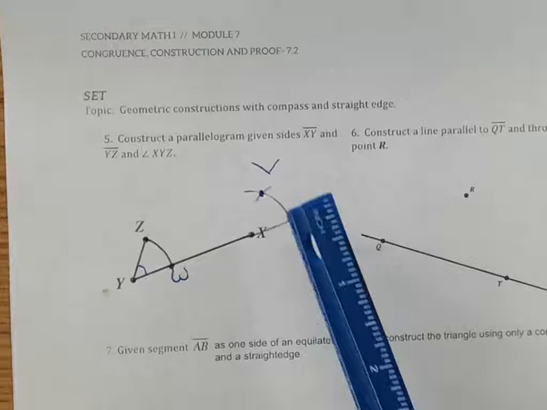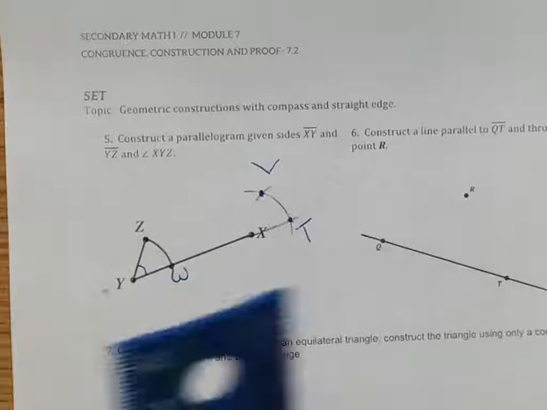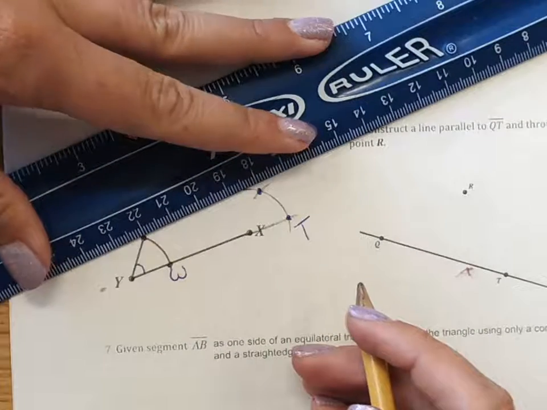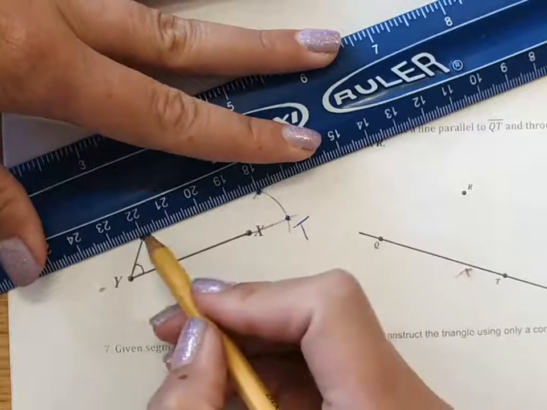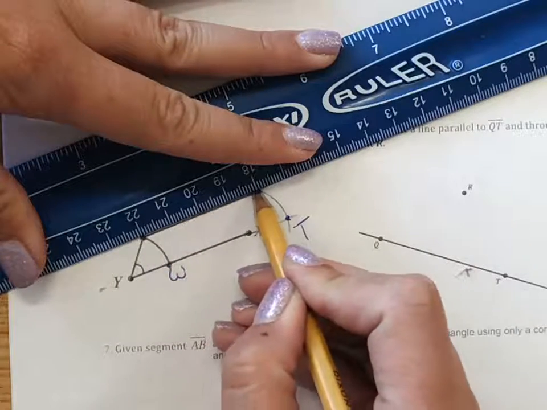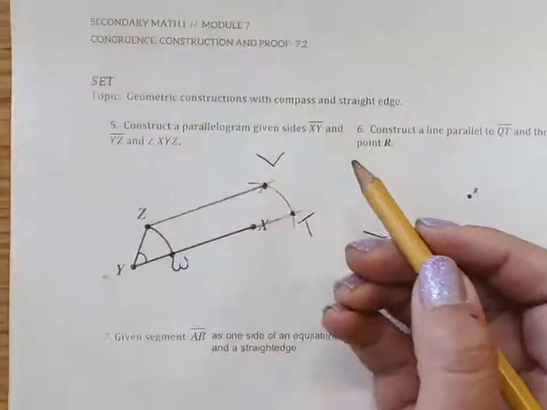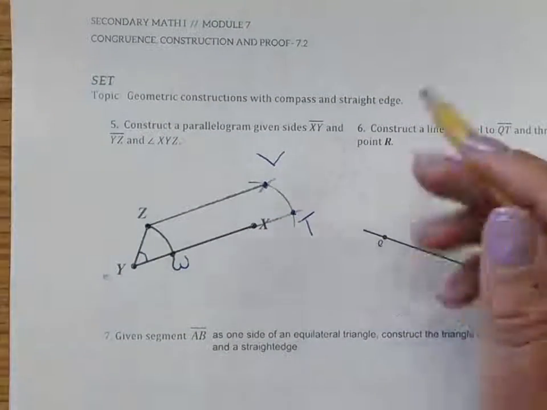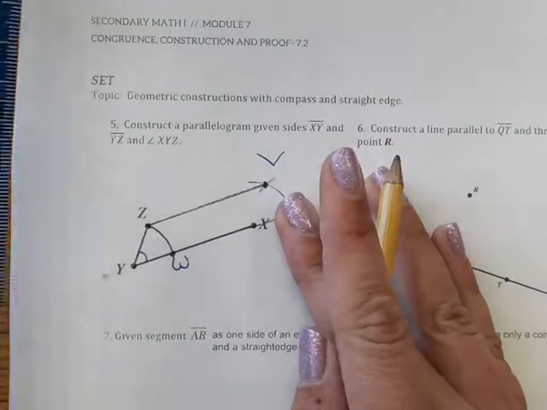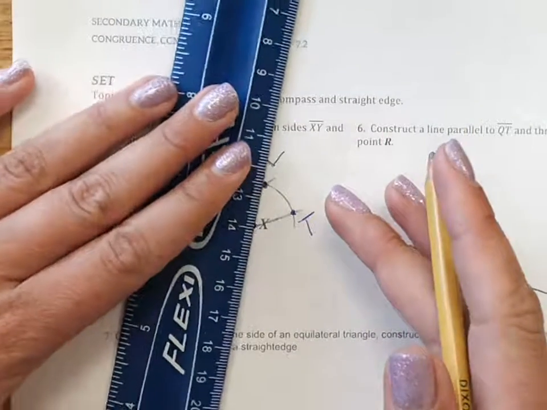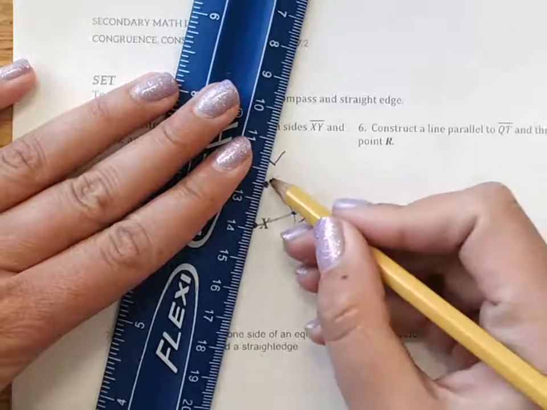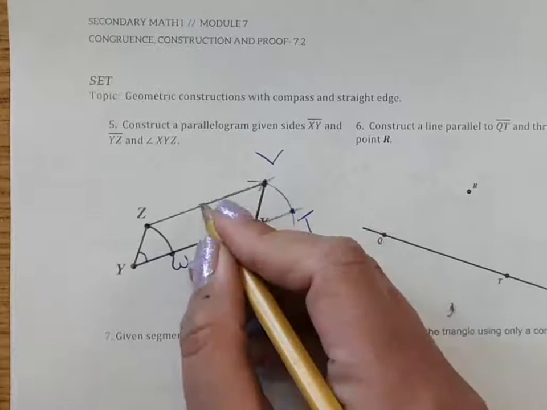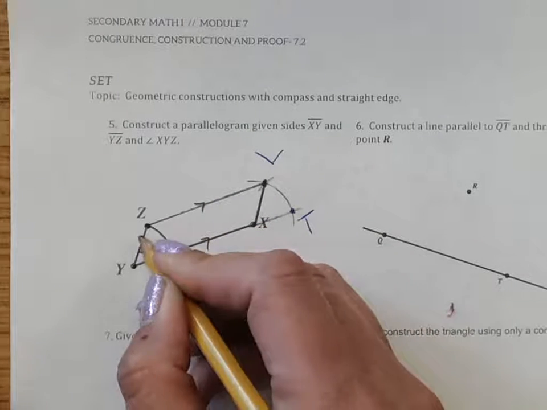Anyways, now you have your last vertex. So now you can just connect your points. So I'm going to connect Z to L. And we only needed T to make that last intersection, okay? It's not actually one of our vertices. So I'm going to connect L to X. And there you have a parallelogram. So your top is parallel to your bottom, and your sides are parallel.